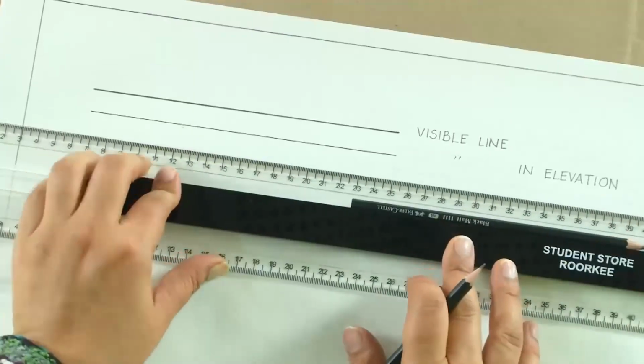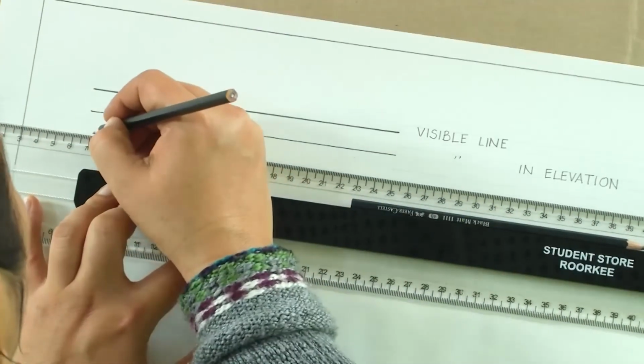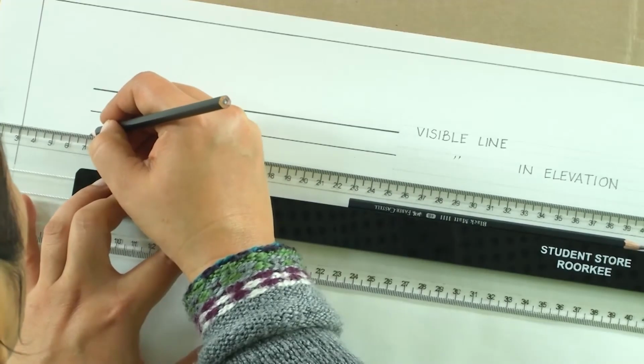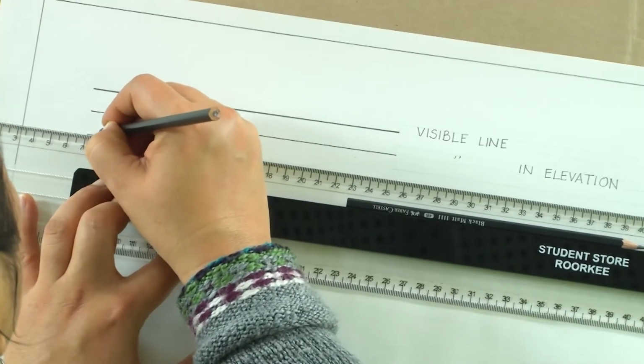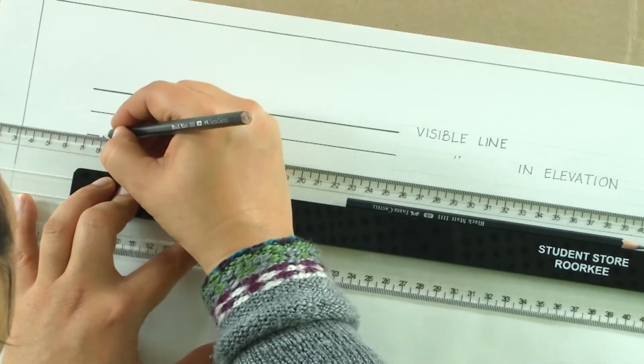Next, we have a hidden line. Sometimes some parts of the object may be hidden behind. So, it may be that there is a cavity in between, there is a hollow, and we are not able to see the inner parts. In that case, the hidden line is used, and the hidden line is a dashed line where we have continuous dashes of equal size and spaced equally.